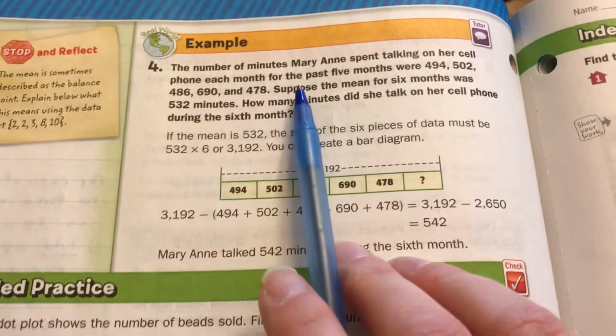And actually, we might use this in a minute if we need more practice. All right, let's read example 4.